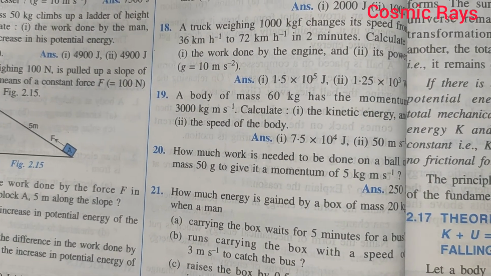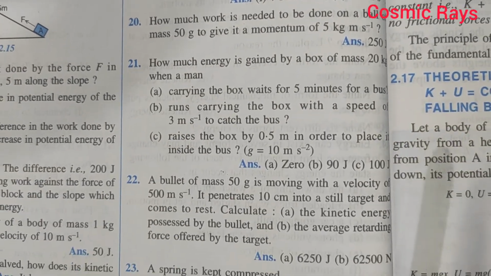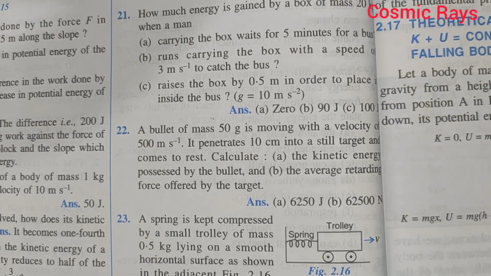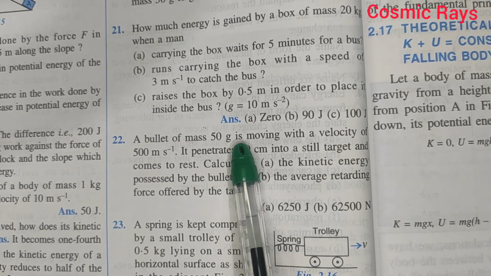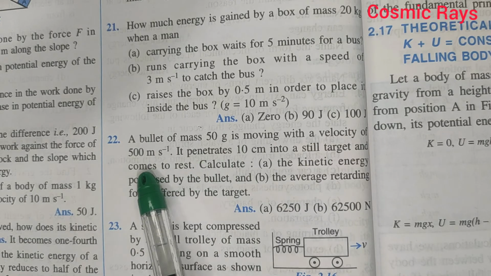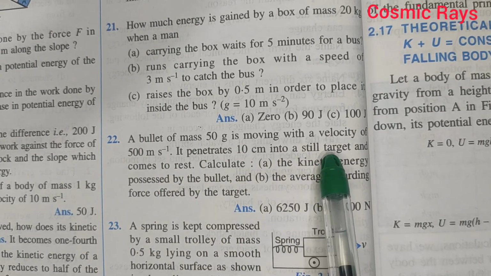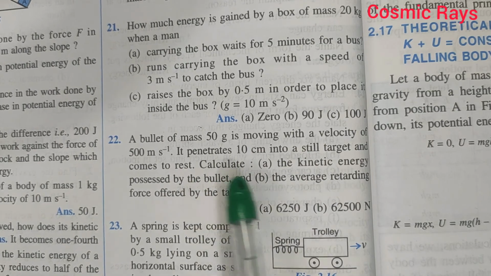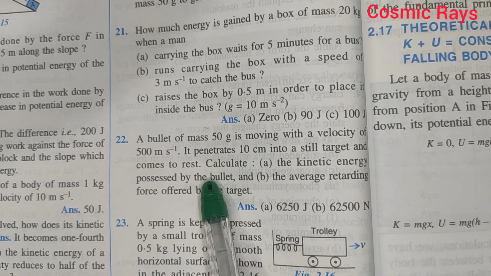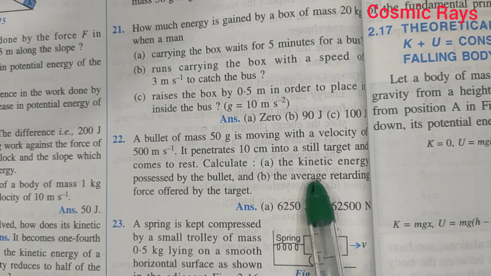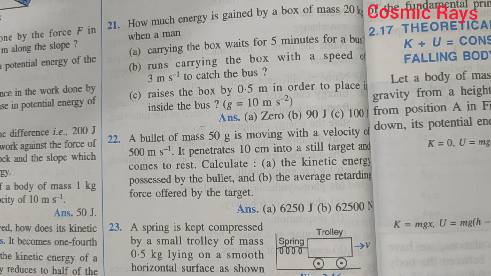The last important question that I want you to practice is question number 22. It says a bullet of mass 50 grams is moving with a velocity of 500 meter per second. It penetrates 10 centimeter into a still target and comes to rest. We have to calculate the kinetic energy. This is a very easy part. You can calculate it very easily. The second one is we have to calculate the average retarding force offered by the target.